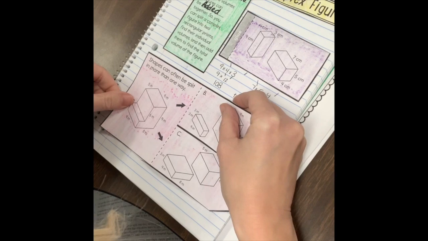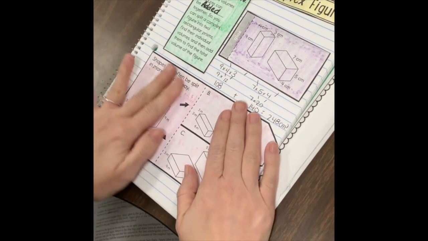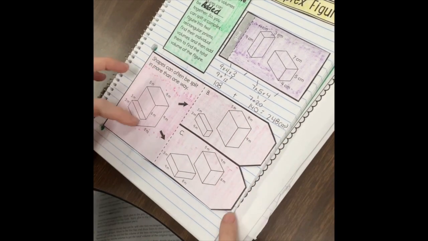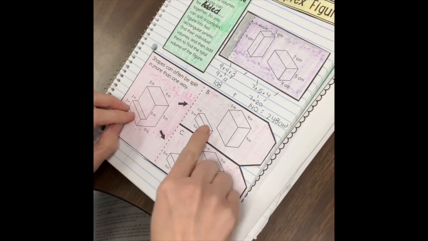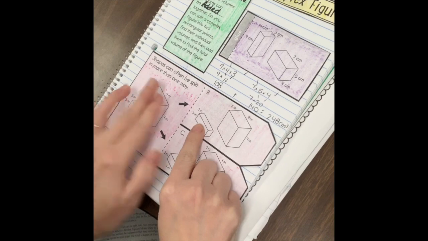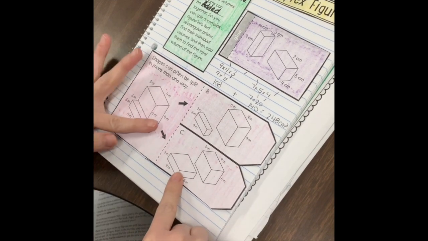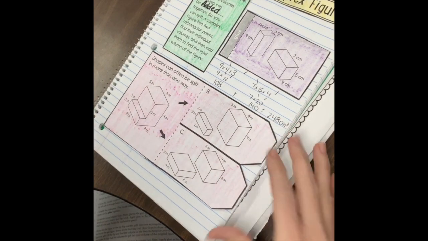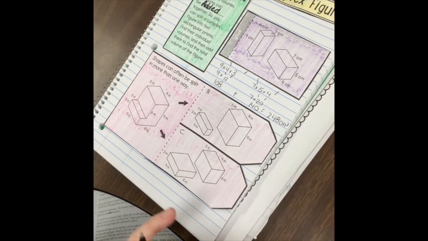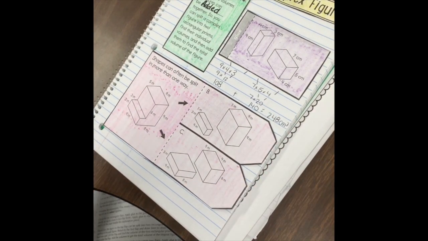Okay, so this example is showing you how this same shape can be split two different ways. So here they split this piece away from this piece, and here they split it this way with this top piece left. But what the example is going to show you is how you will still get the same volume no matter how you split it.